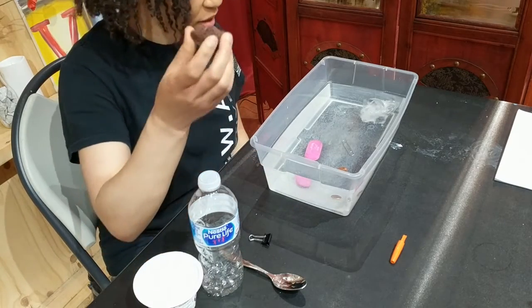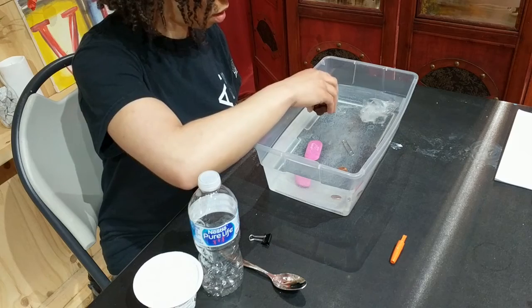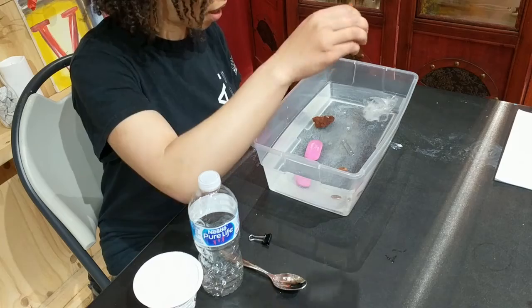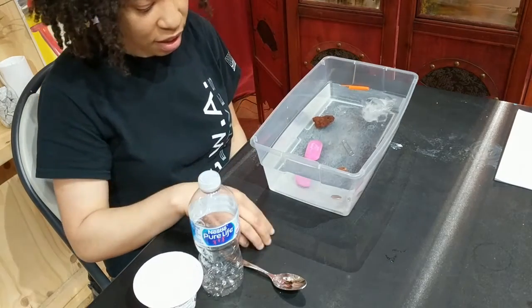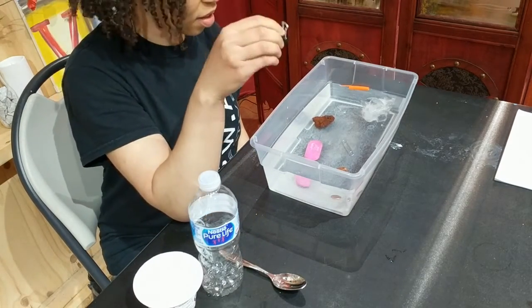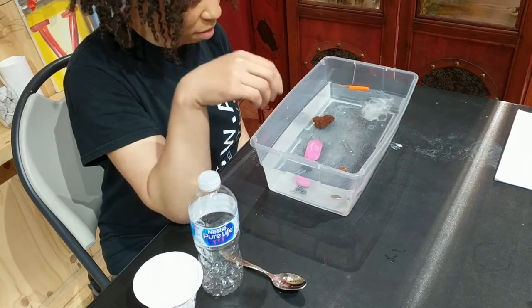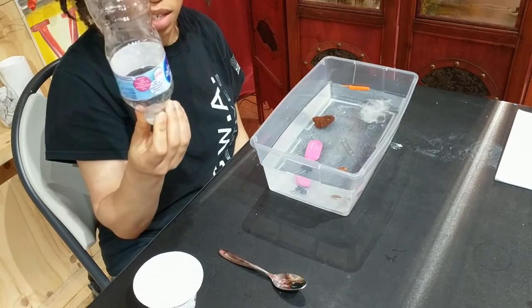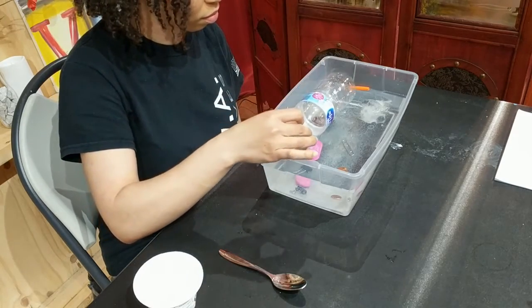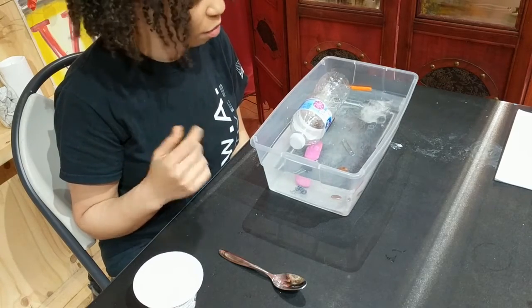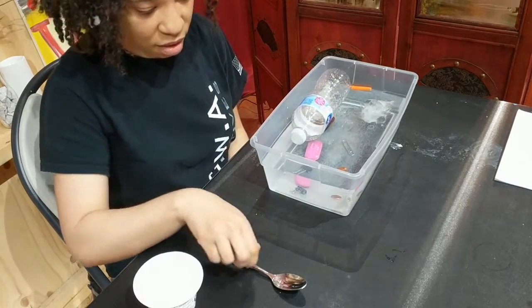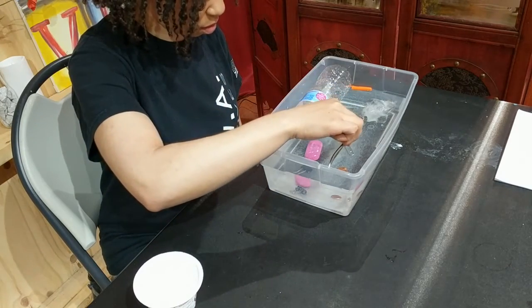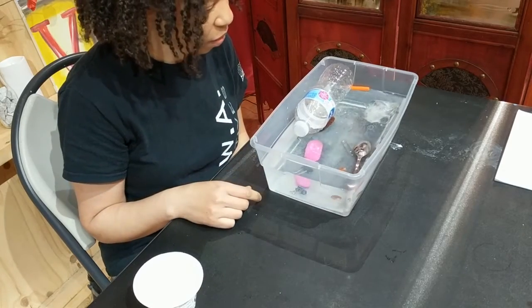All right, how about this rock? That went to the bottom. I'm gonna put this pen cap over here. It'll float right next to the ice. All right, this paper clip. Let's see. That went straight to the bottom. How about this bottle? The bottle is floating. All right, what about this spoon? That went straight to the bottom.